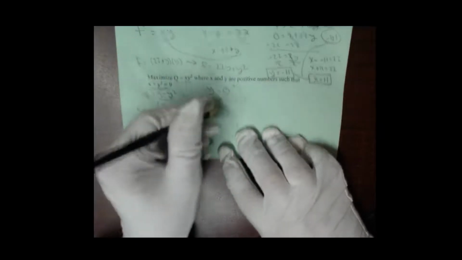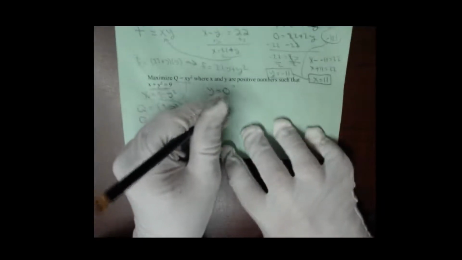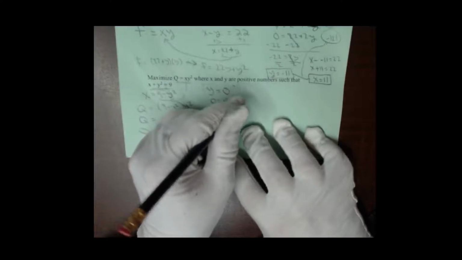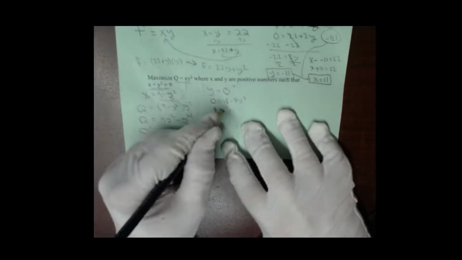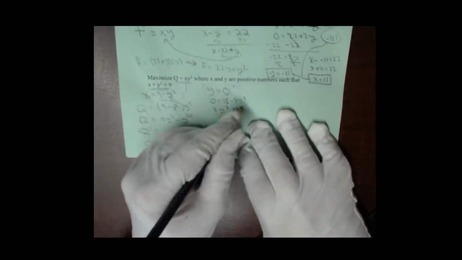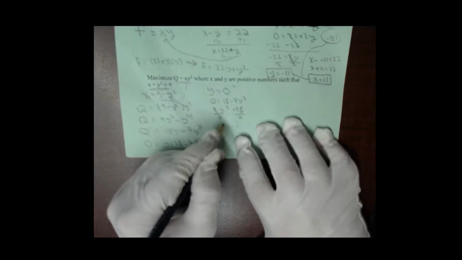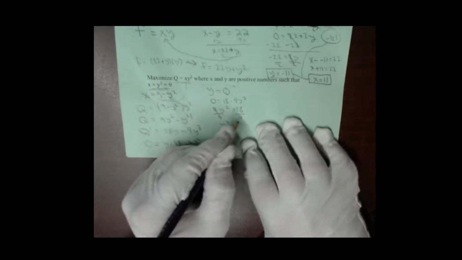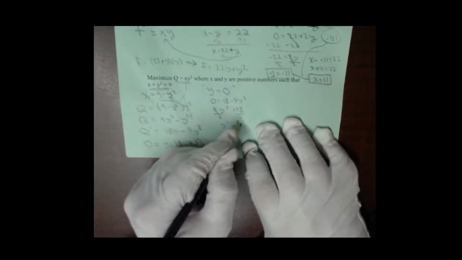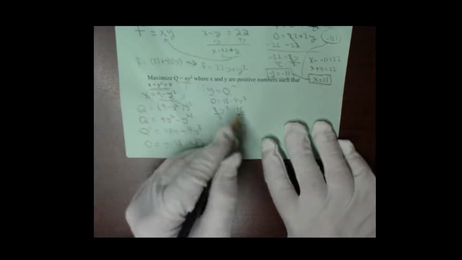So that means our first answer is y equals 0. And then we need to solve the equation 0 equals 18 minus 4y squared. All right, let's solve that equation. Add the 4y squared over. 4y squared equals 18. Divide by 4, divide by 4. We get y squared is equal to 9 divided by 2 if I reduce.